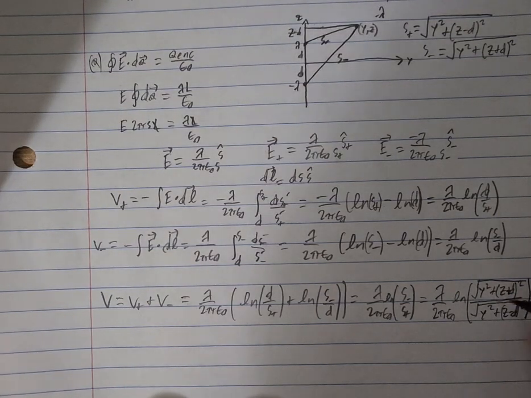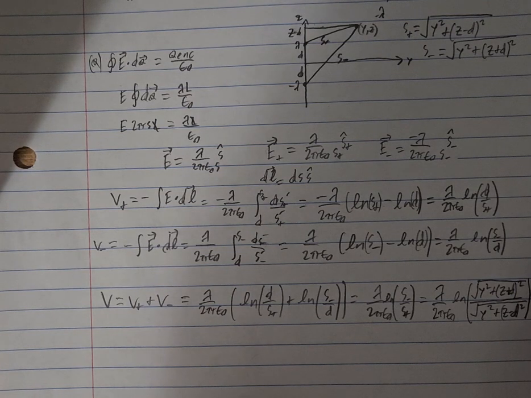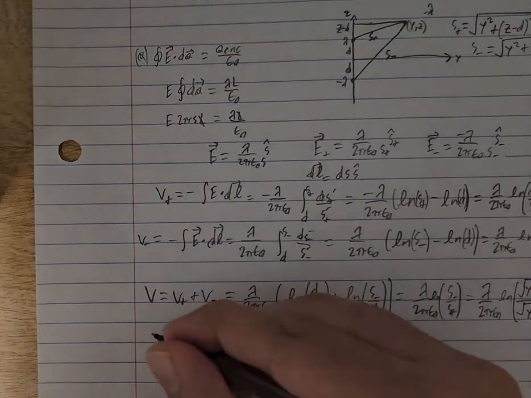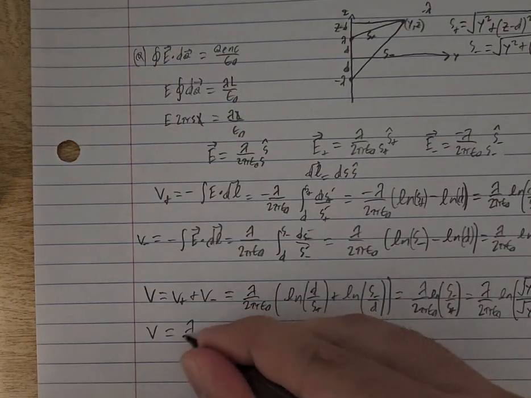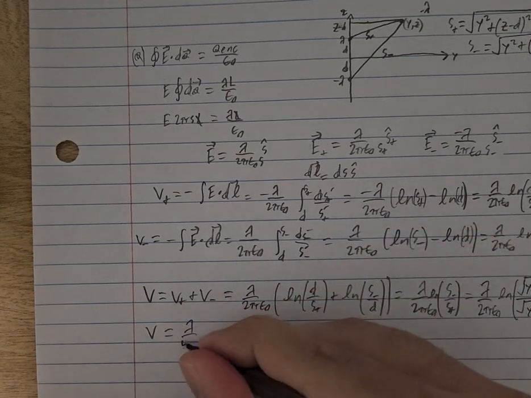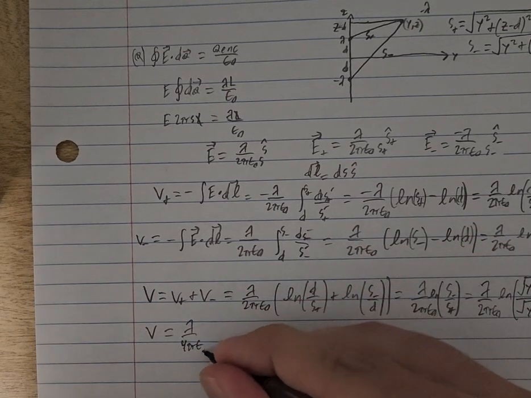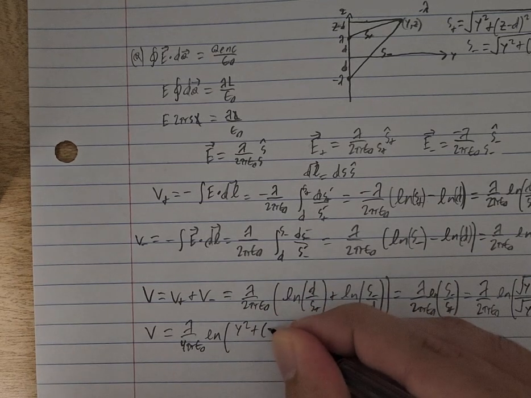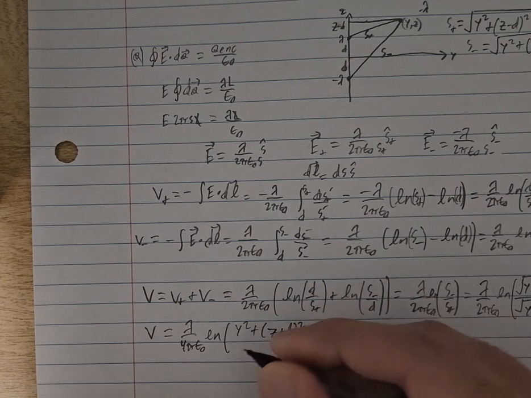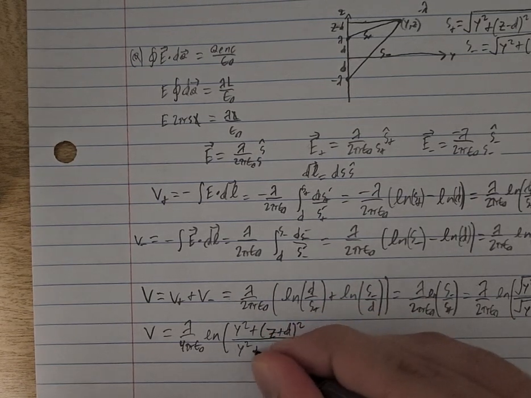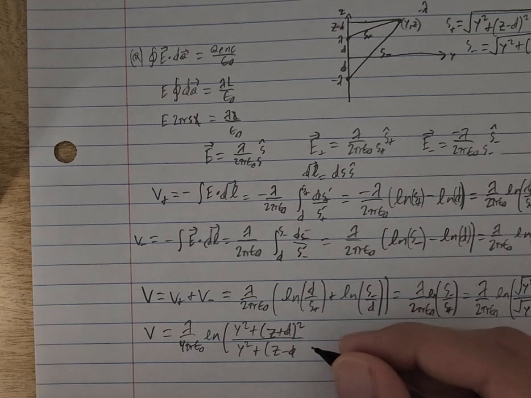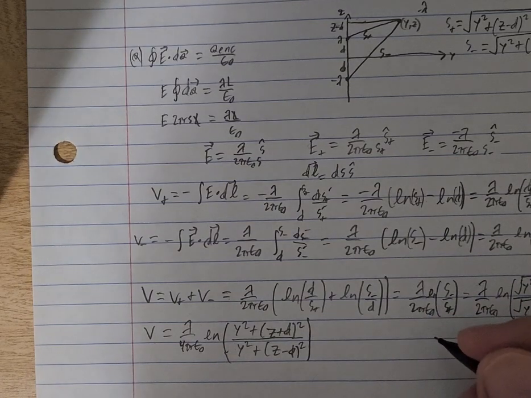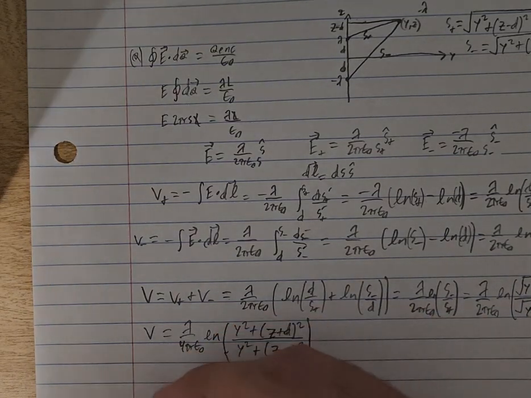And using our natural log rules, since these are both to the 1/2 root, this can come out of the natural log, giving us a potential of lambda over 4 pi, because this 1/2 is going to come out, 1 over 4 pi epsilon naught times the natural log of y squared plus z plus d, quantity squared, over y squared plus z minus d, quantity squared. And that gives us our potential.